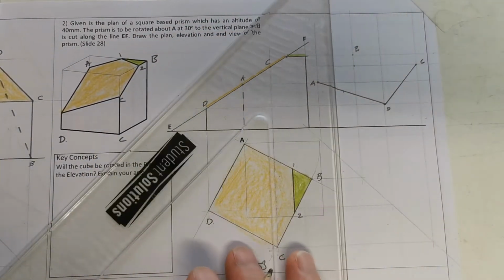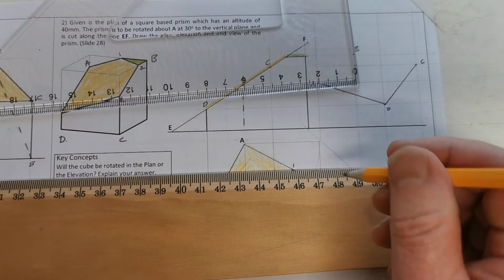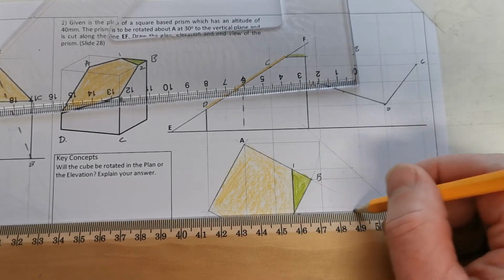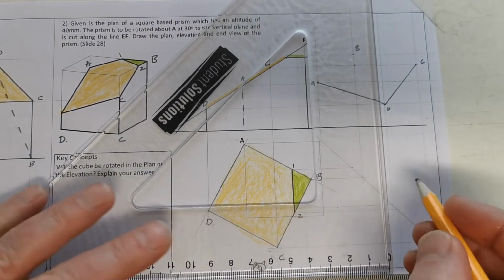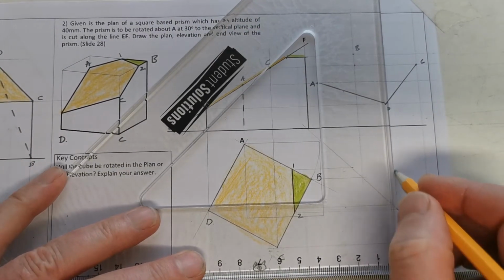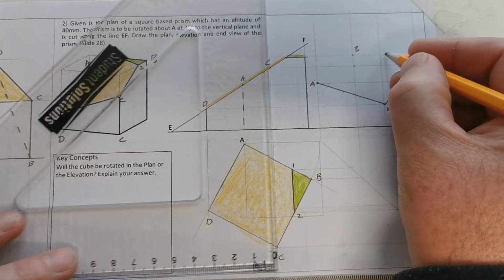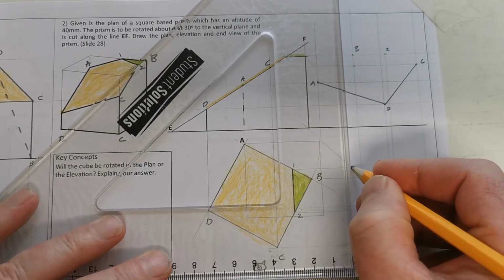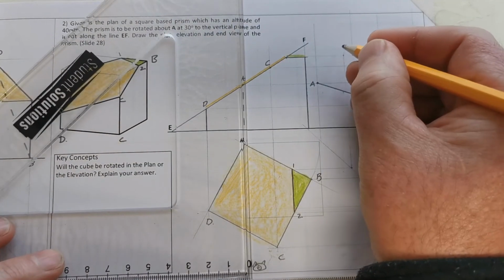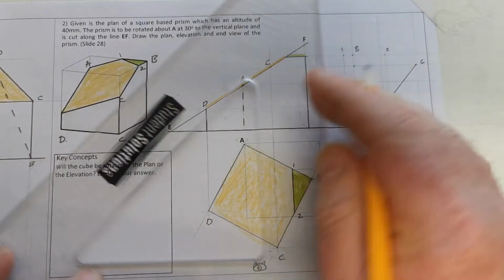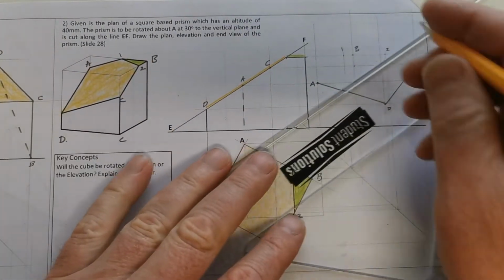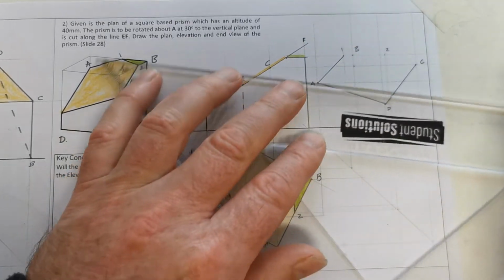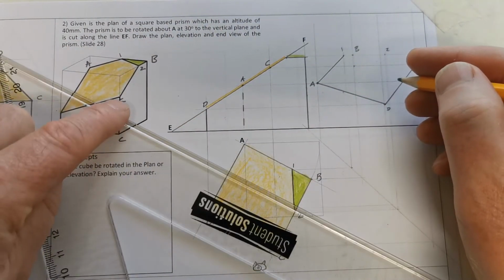Now they're at the top height, so when I bring these over and up, they are at the top height. So that's 2 and 1. Okay, so A goes to 1. C goes to 2.